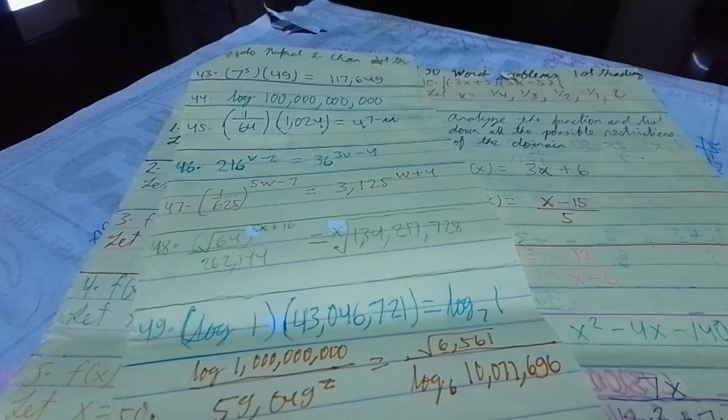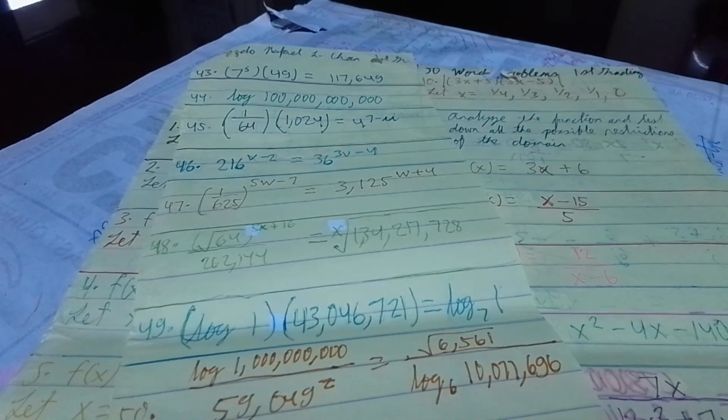Because log base 10 of 1, if you translate it into exponential notation, it's the same as 10 raised to what power gives you 1. And what's x? 0. And remember the laws of exponents that I told you? Any number that is raised to the 0th power is just 1.